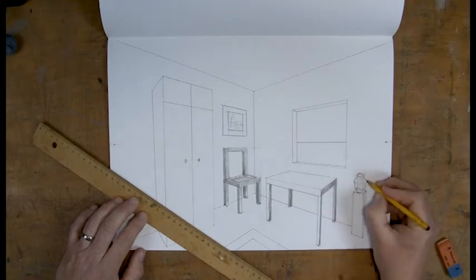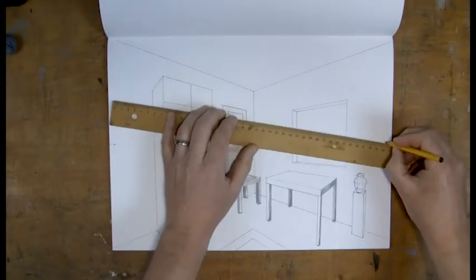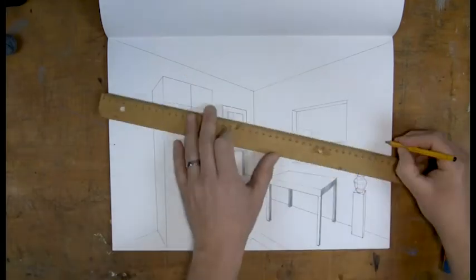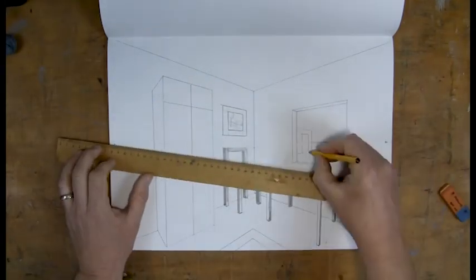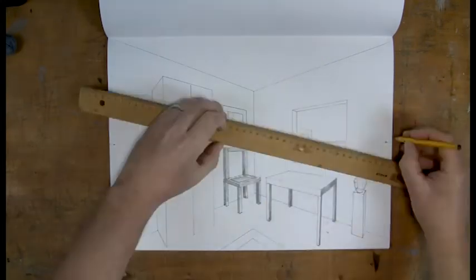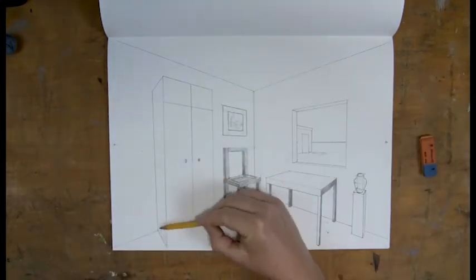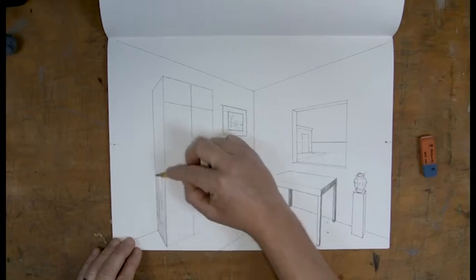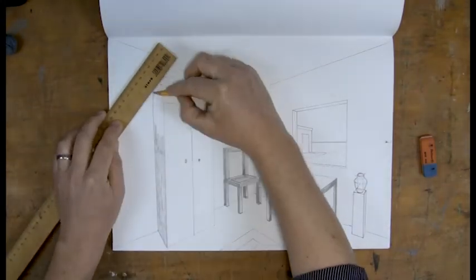Alright, so I'm adding in a stand with a vase on top of it, and a little bit of the exterior, as you can see now. I'm just using the two-point perspective, or just the vanishing points, right? So everything is neatly in two-point perspective.